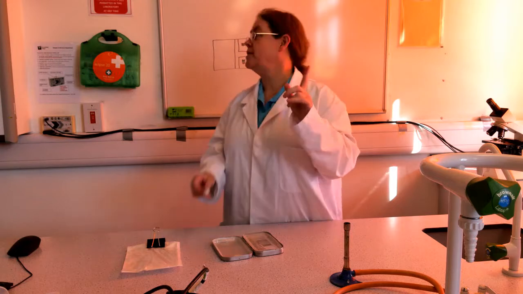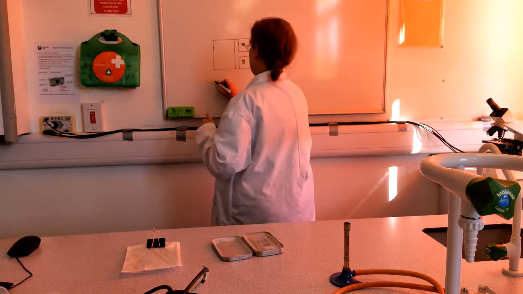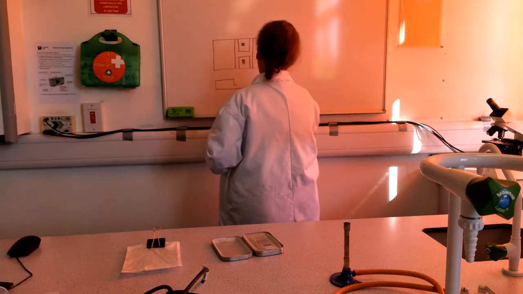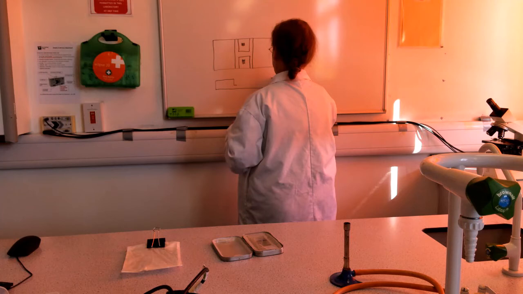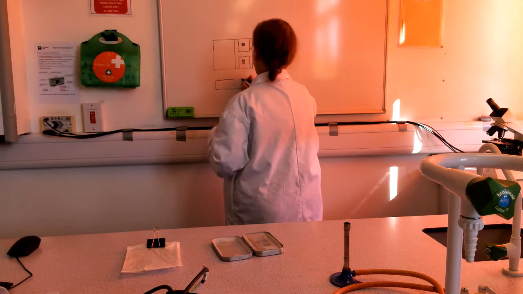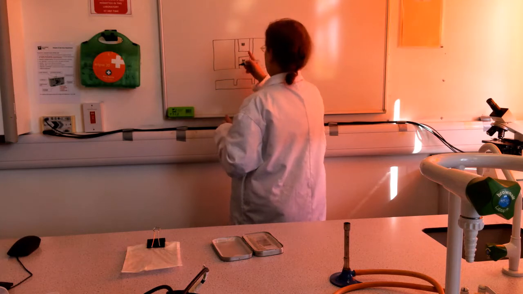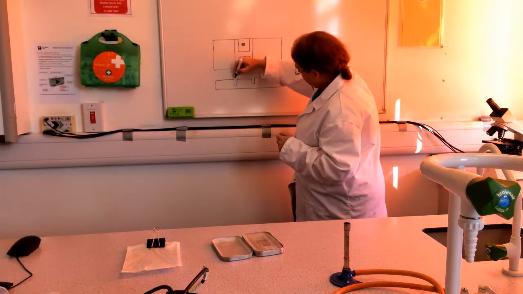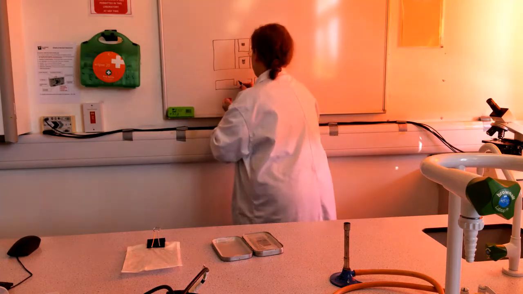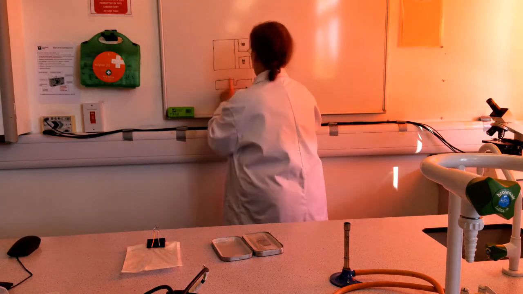Now, the idea is, if you actually looked at this slide sideways on, what you would see is you have these deep cut-away bits, like that. But this bit and this bit is actually this little bit lower.